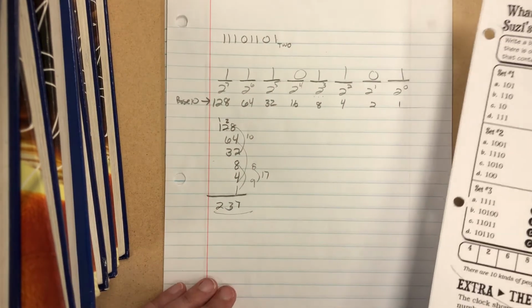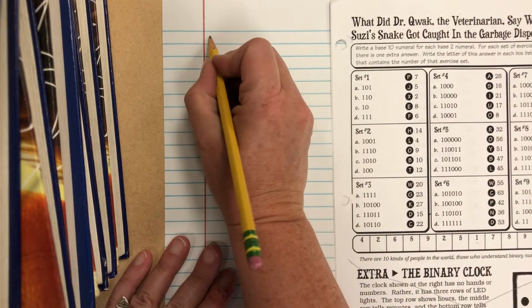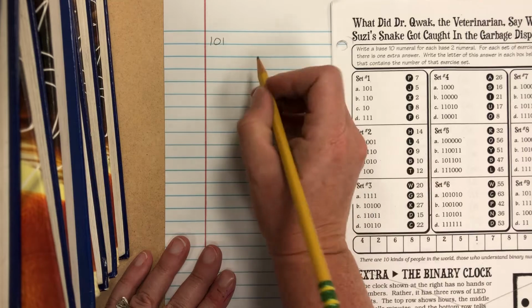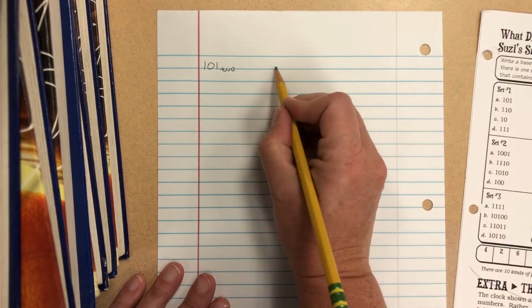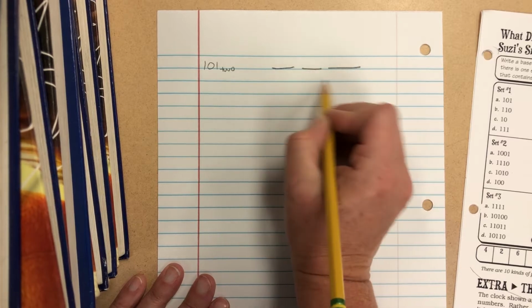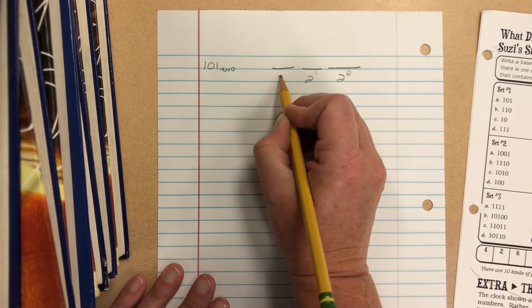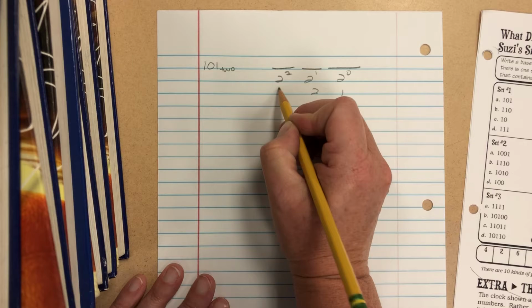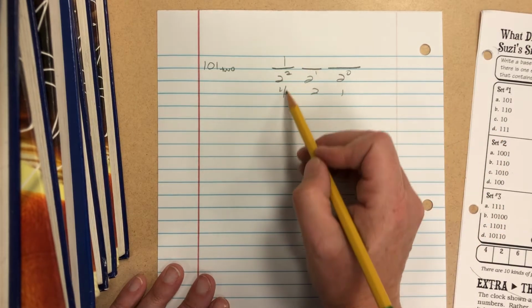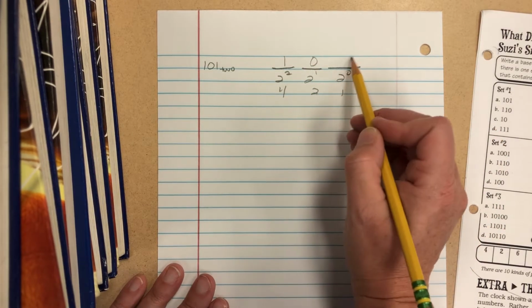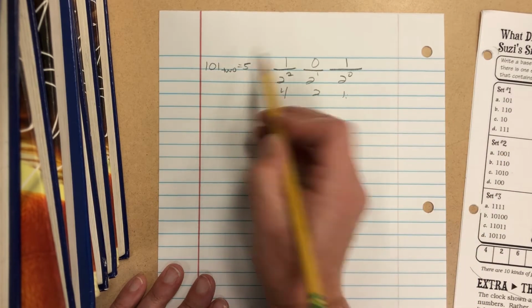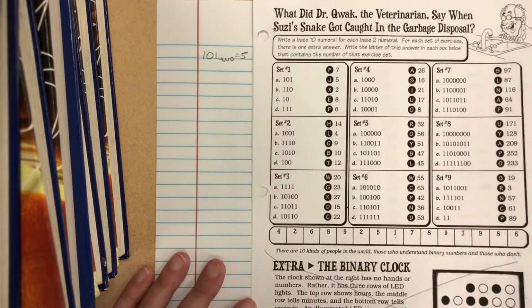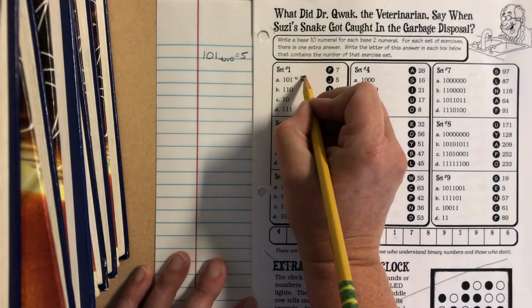101. I'm going to come over and I'm going to go with a beautiful blank piece of paper. If I have the number 101 in base 2, I want to think about my place values. 2 to the 0, 2 to the 1st, and 2 squared. 1, 2, 4. I have 1 4, 0 2s, 1 1. 4 plus 1 is 5. This is the number 5. So I can come over here. I know that equals 5.